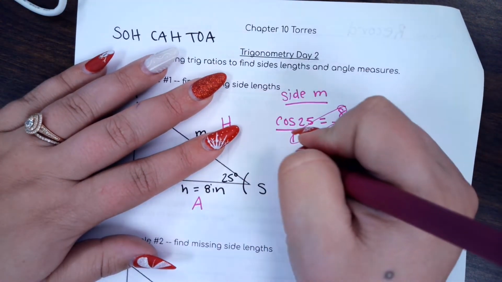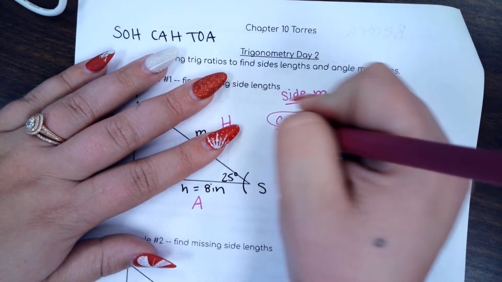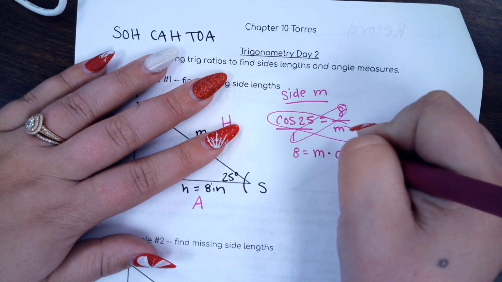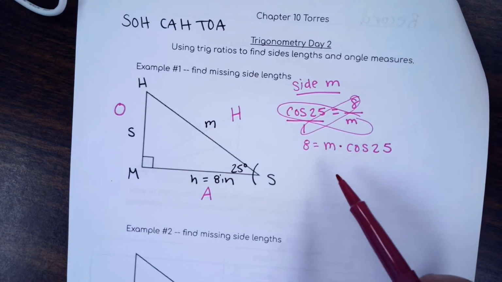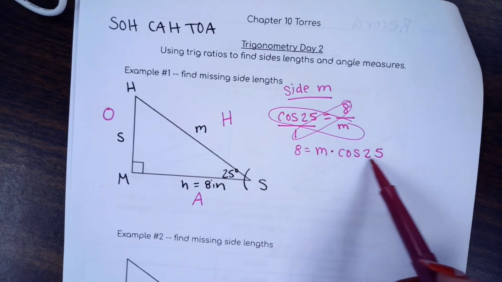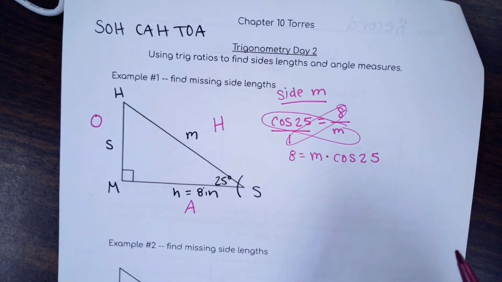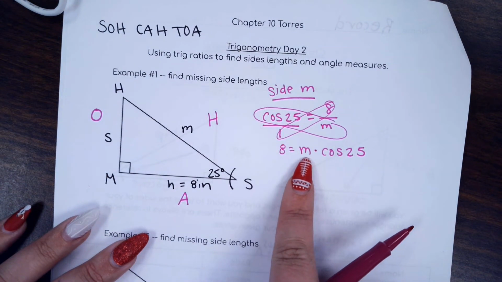So 8 times 1 will just give us 8. And then on the other side of our equal sign, we have M times the cosine of 25. Whenever you're multiplying a number or a variable by a trig function, you want to put that number or variable in the front.